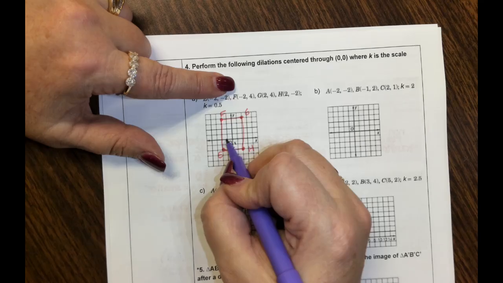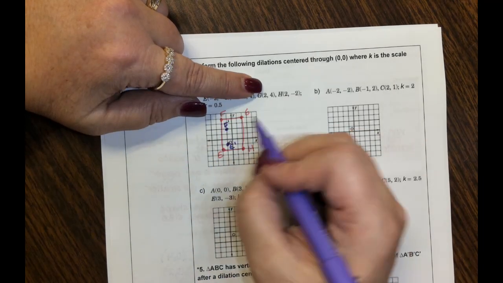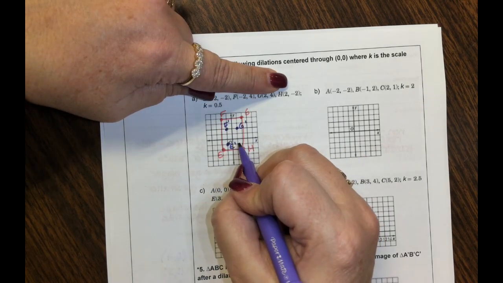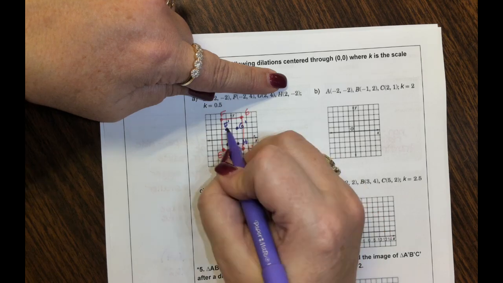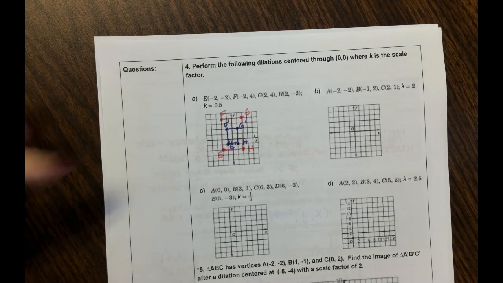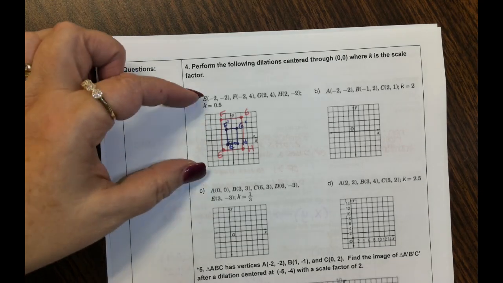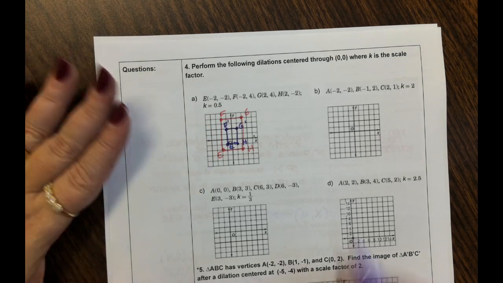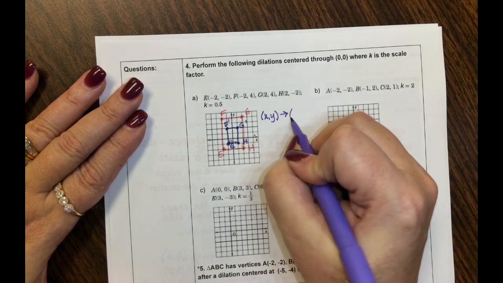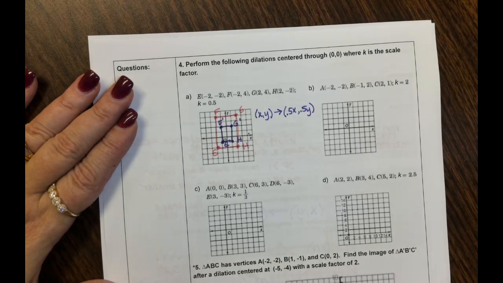F will be at (-1, 2). There's F prime. G will be multiplied by 0.5 and be at (1, 2). That's G. And H is at (1, -1). And so what we can see is that it got half as big, right? So all of my side lengths, now the area is a different scale factor, but my side lengths are half of what they were before, okay? So you would have taken x, y, and multiplied everything by 0.5x and 0.5y to get your new position.